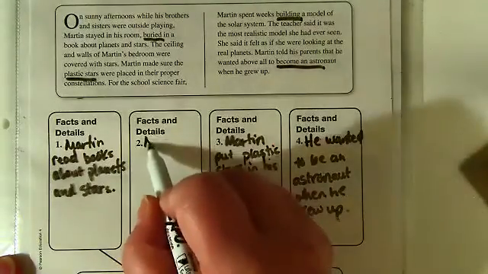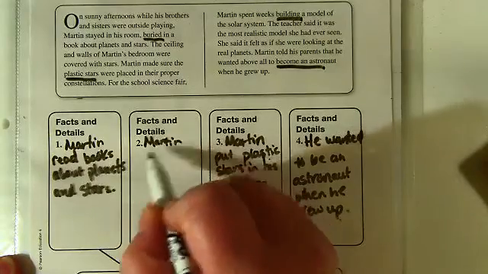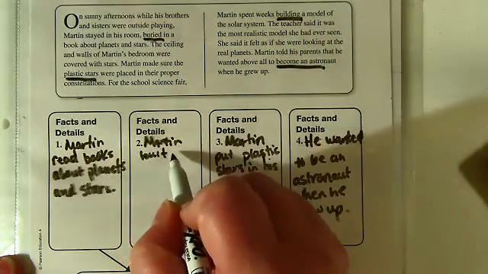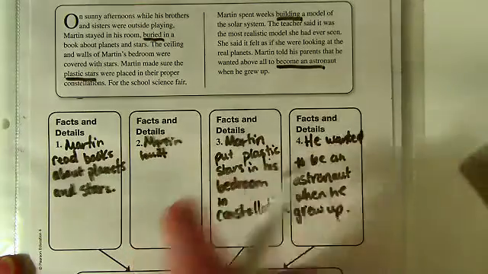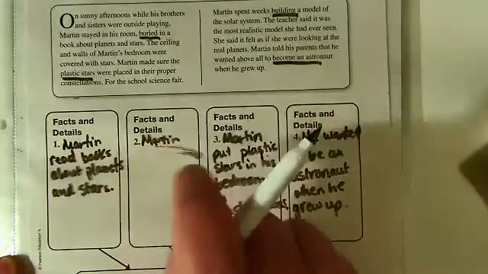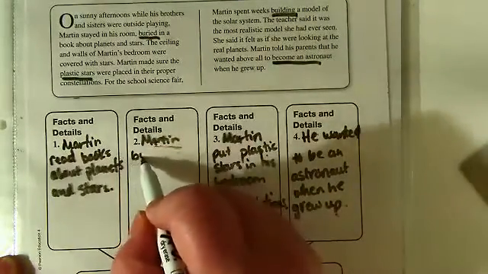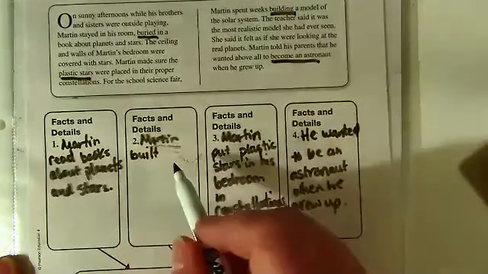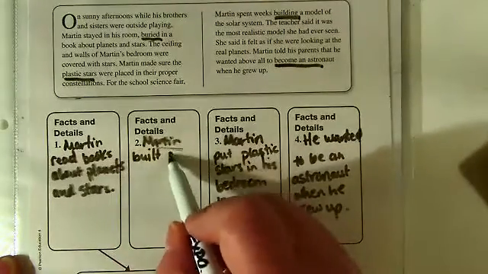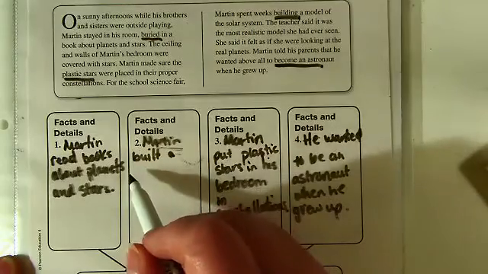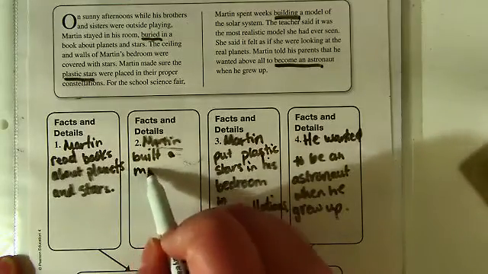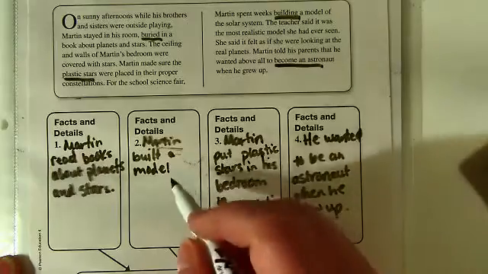So Martin built, oh, I can't spell. Let me erase that for you so you can see it a little bit better. B-U-I-L-T, built a realistic model, or he just built a model of the solar system.